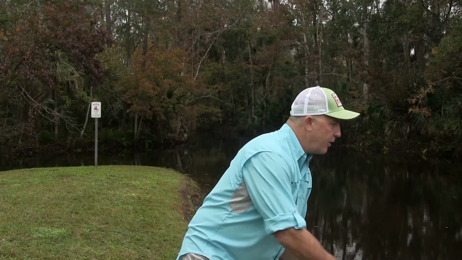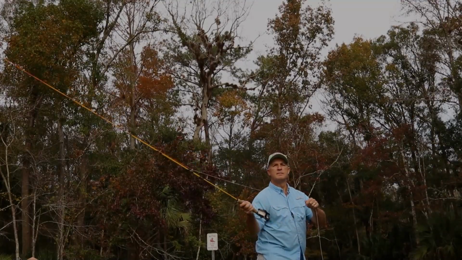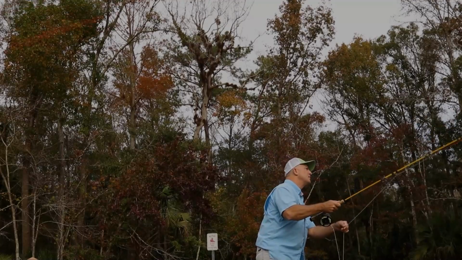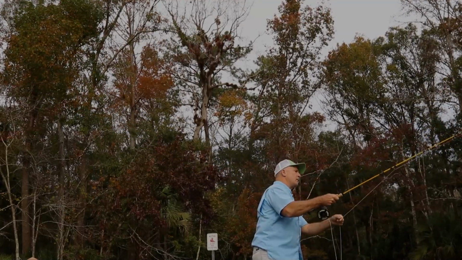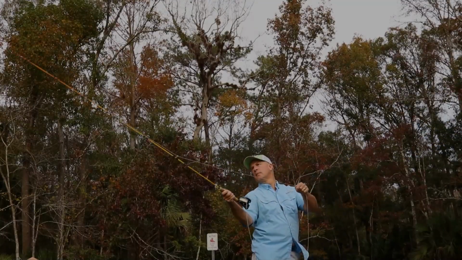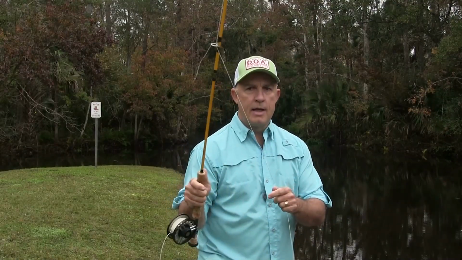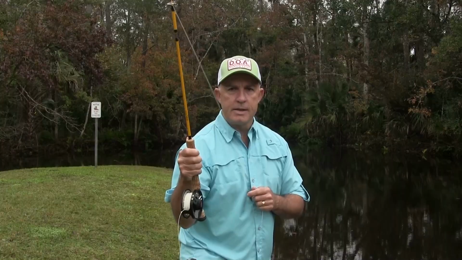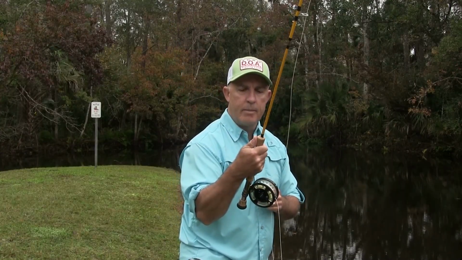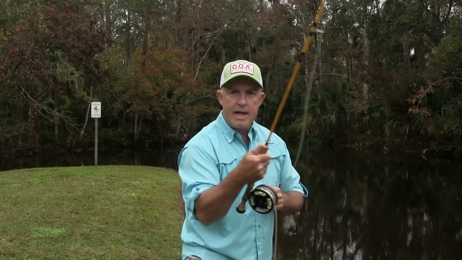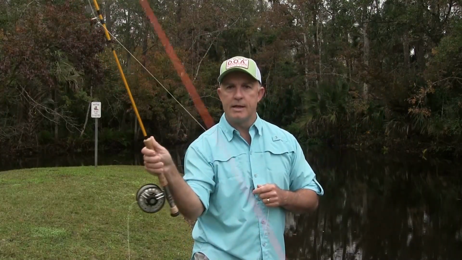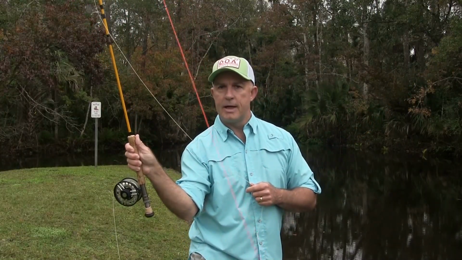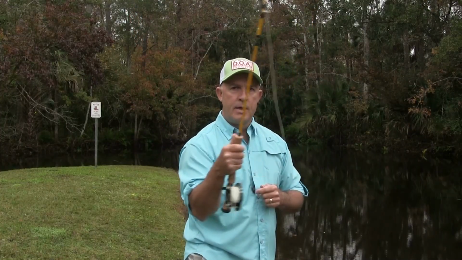But on our normal cast, we want to maintain that same hand position all the way through. Now, I see lots of different styles, and it doesn't matter whether our hand is facing like this the whole time, like this the whole time, like this the whole time. What matters is as we go back and forth through that stroke, it stays in that position and doesn't rotate from here to here.